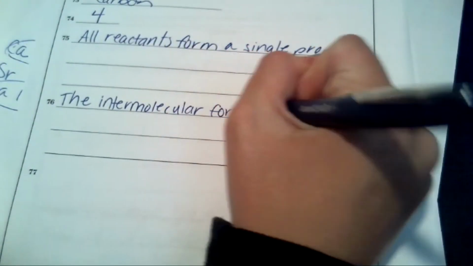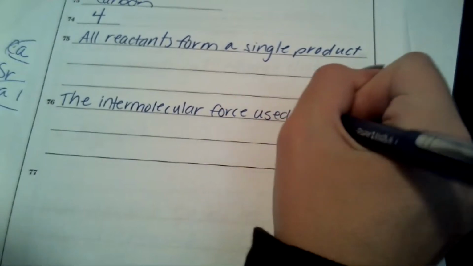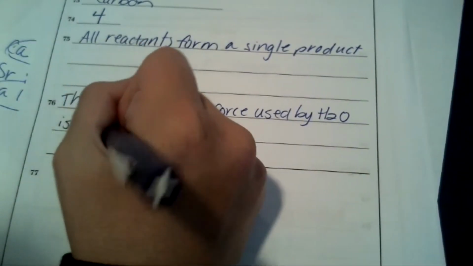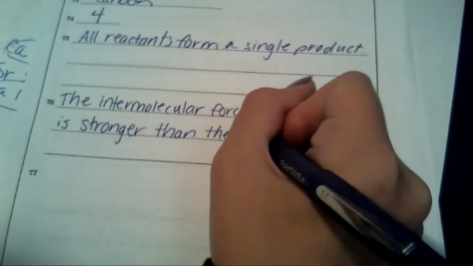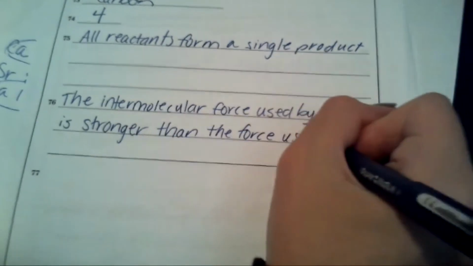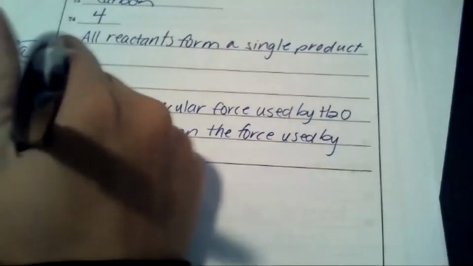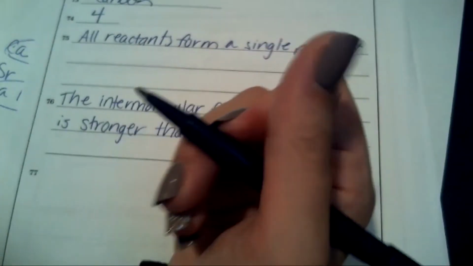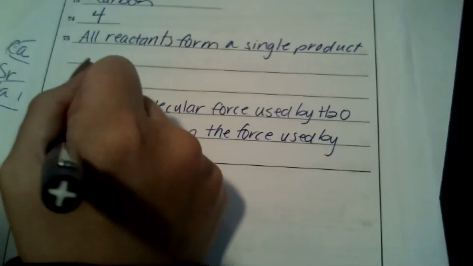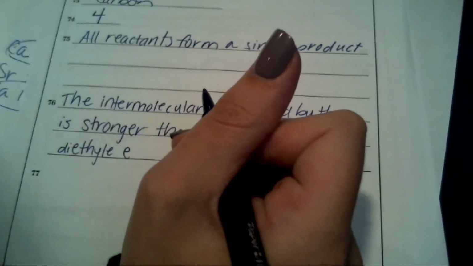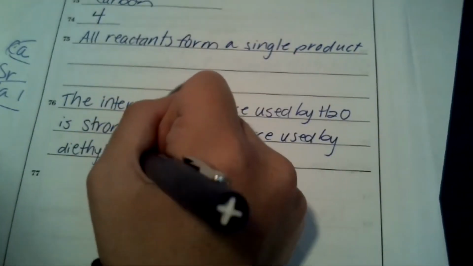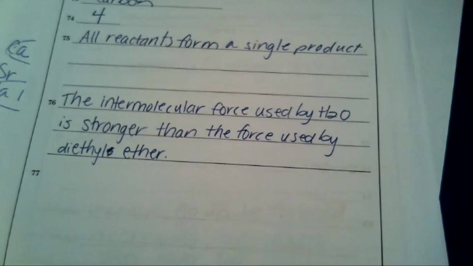The intermolecular force used by water, H2O, is stronger than the force used by, and you could write out the formula, you can write out the words, doesn't matter, diethyl ether. How do I know it's stronger? Because the boiling point is higher.